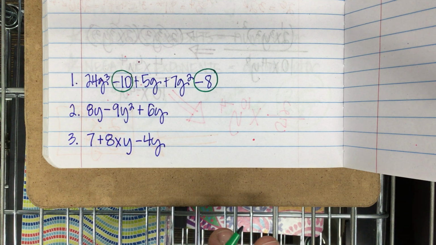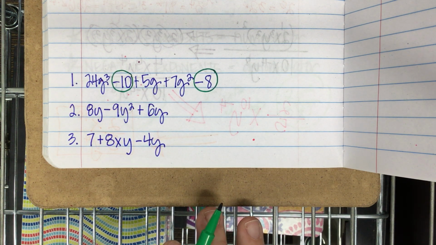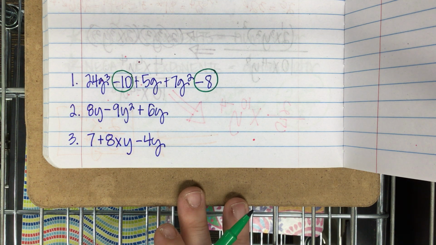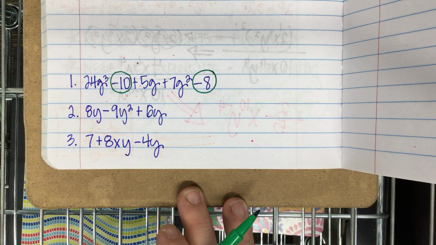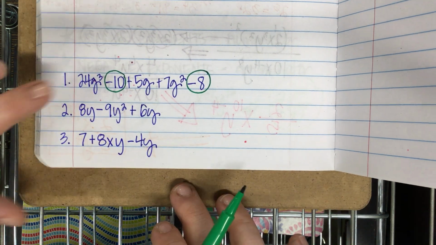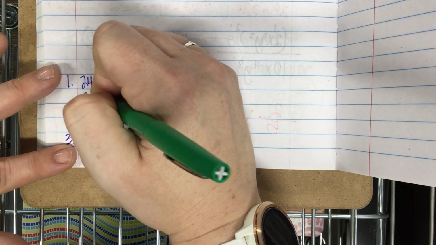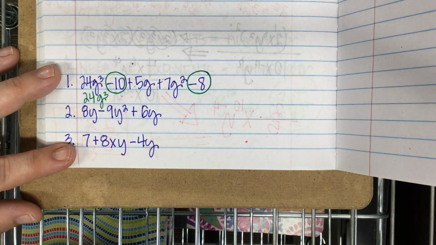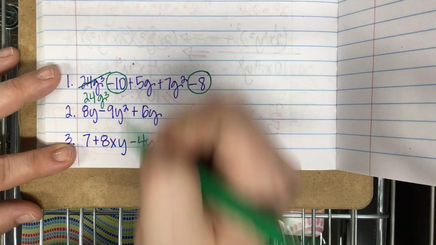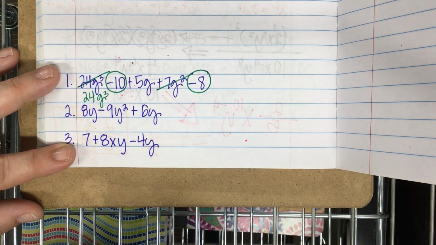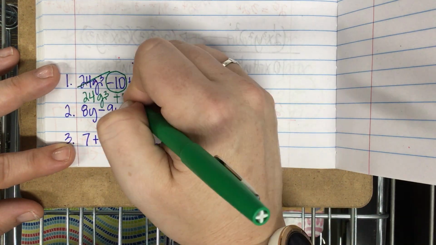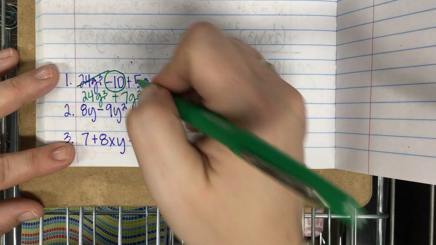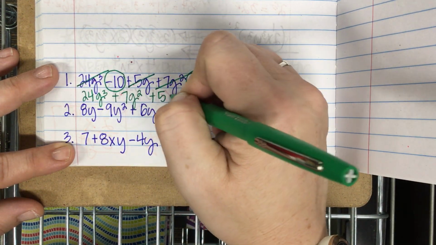Let's do a little bit mental instead of writing it twice. If I was going to write it in standard form, what's my largest exponent? G to the third, so that goes first. 24g to the third. Then what? Plus 7g squared. Then plus 5g.